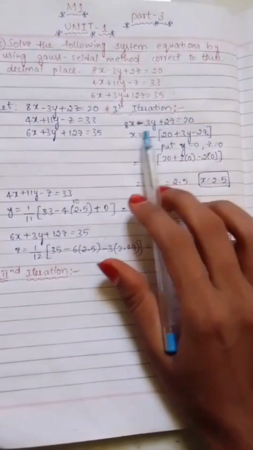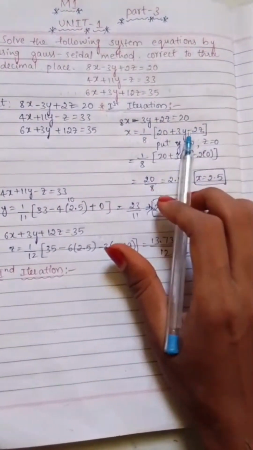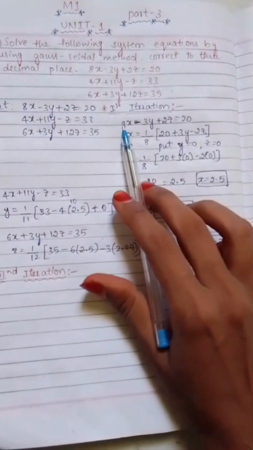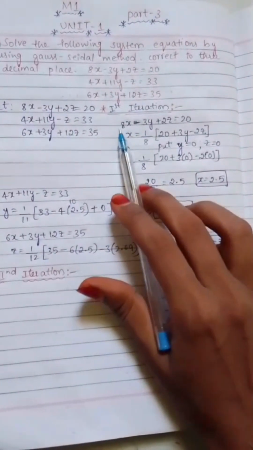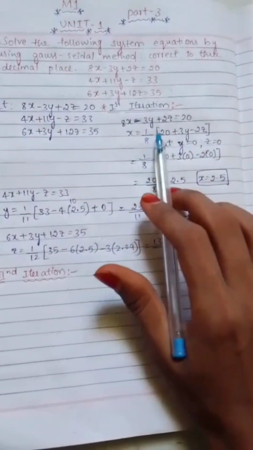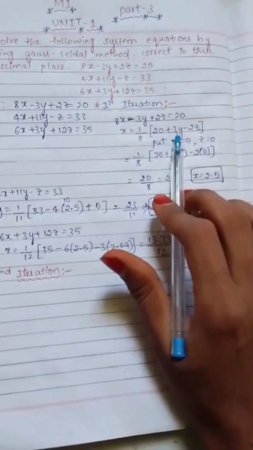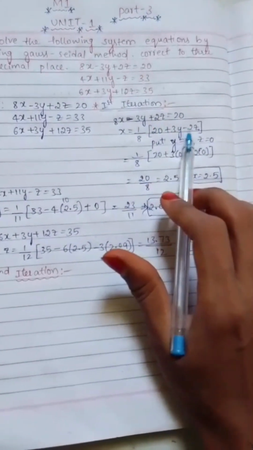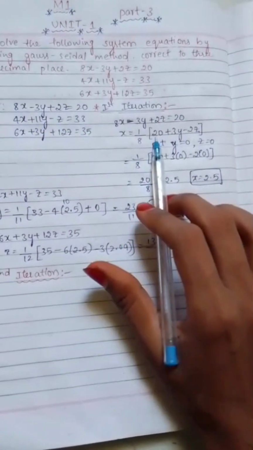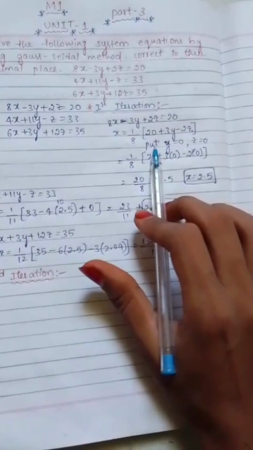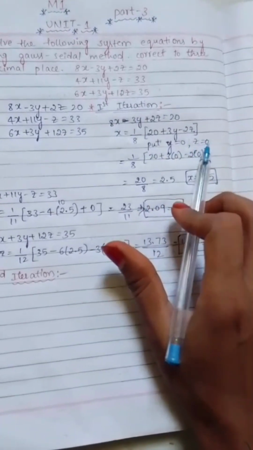Then plus will become minus and minus will become plus. 20 as it is, 8x will be here, 8 will go to the other side, so it will be 1 by 8. Then 20 minus 3y will be plus 3y, plus 2z will be minus 2z. Then x is equal to 1 by 8 times (20 plus 3y minus 2z). The next step is to put y is equal to 0 and z is also 0.